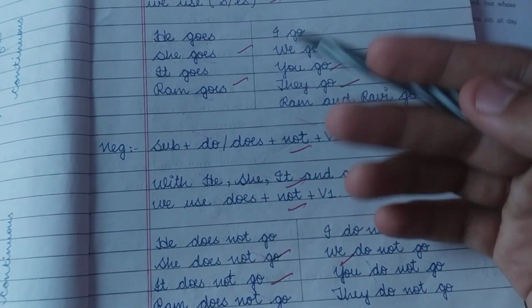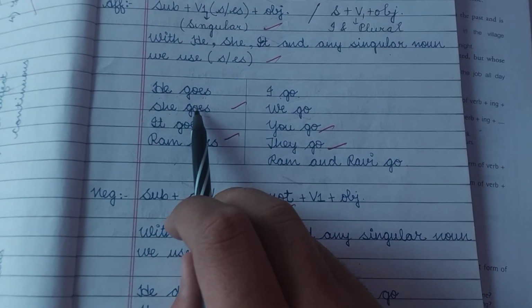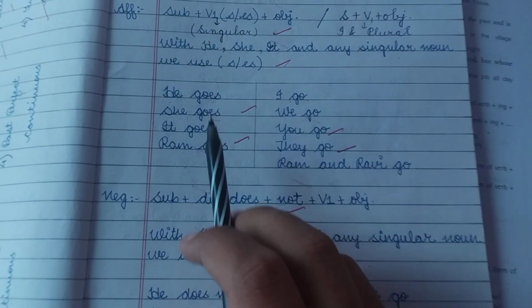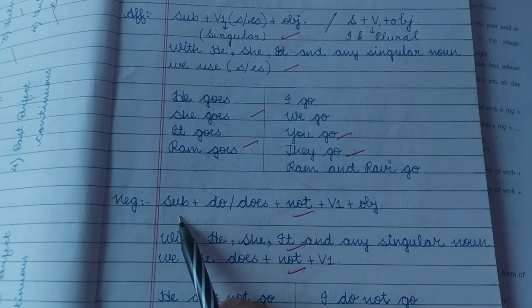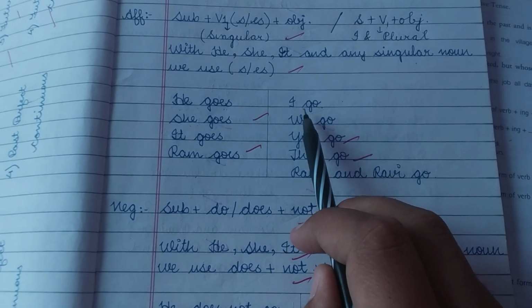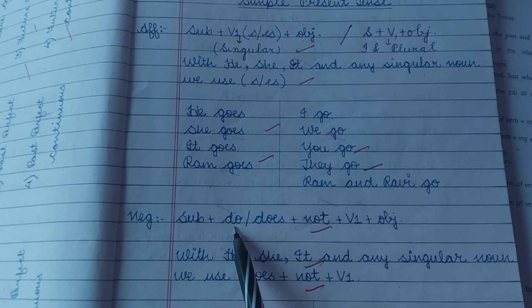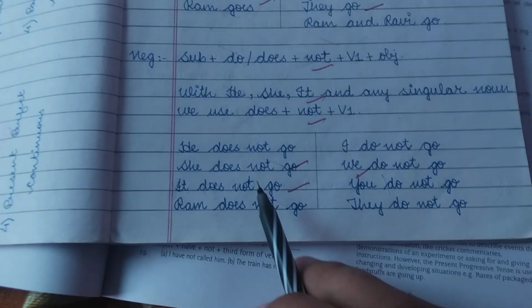Coming on to the negative of this. If your sentence is starting with a subject that takes s or es, like he goes, you will follow this formation: subject plus does not, and then you will write verb first form. If your subject does not take es, what will you do? You will write subject plus do not. Look at the following examples.